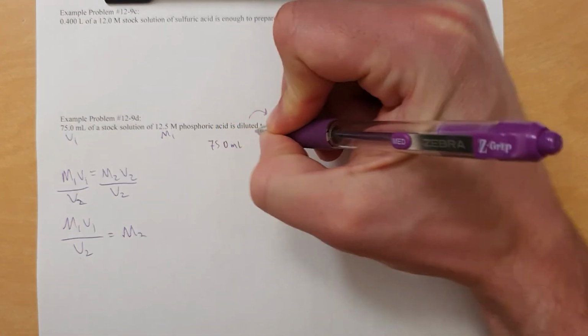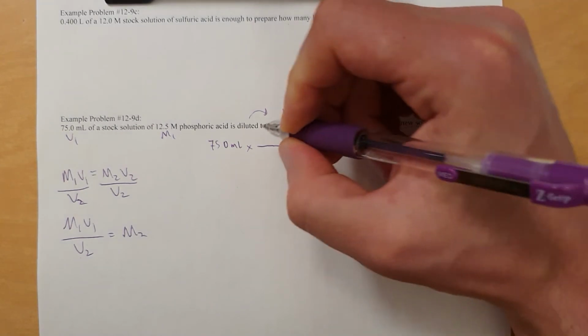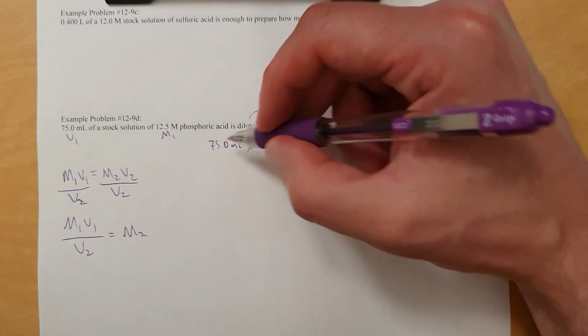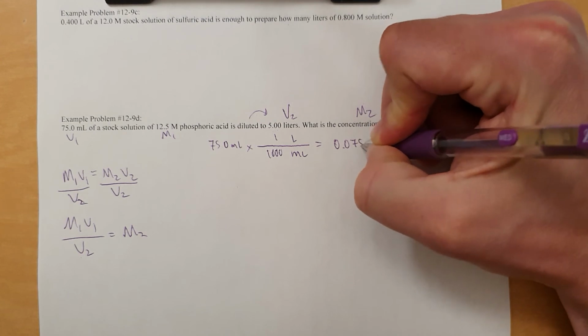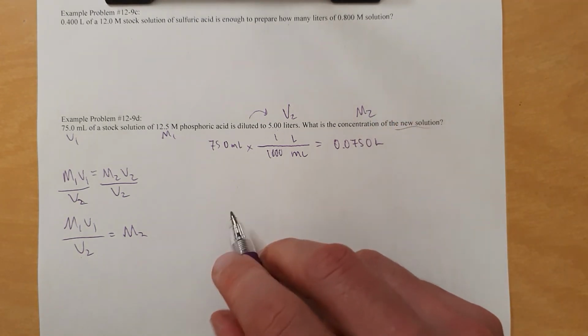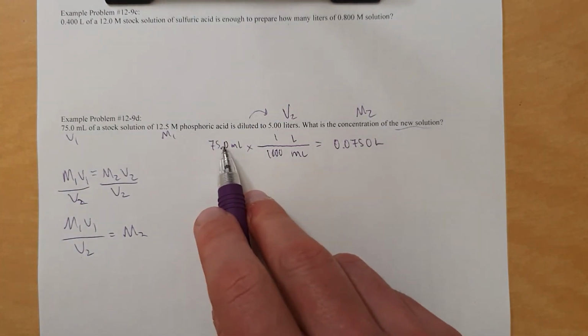75.0 milliliters times milliliters on bottom, liters on top, and 1 liter is 1,000 milliliters. So what do we get? 75 divided by 1,000 is 0.0750 liters. Making sure we keep the same number of sig figs. 75.0 is 3 sig figs.